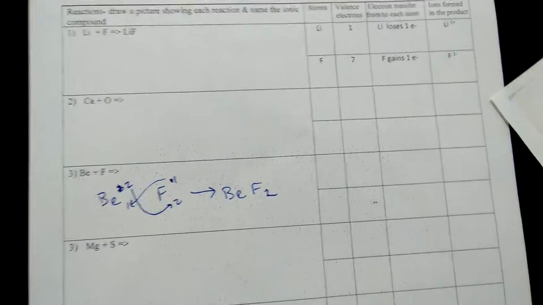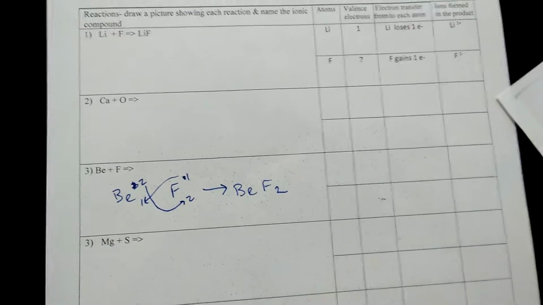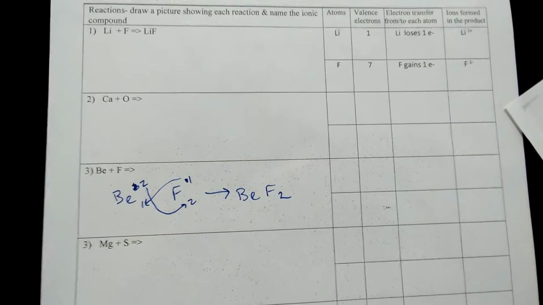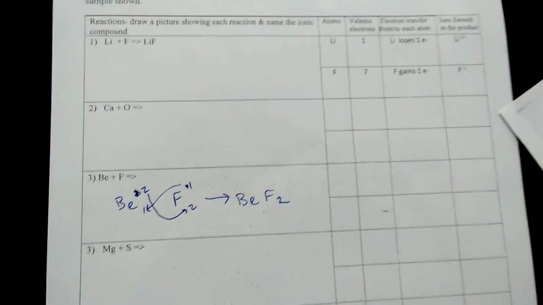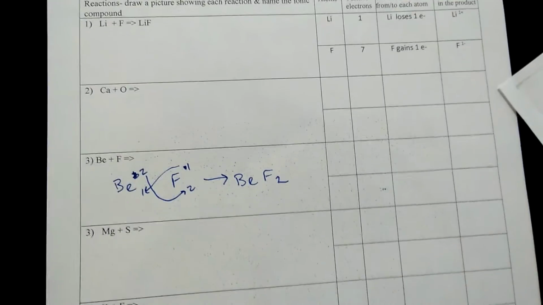Remember, if you have a +2 and a -2, those are going to reduce to 1s. They cancel out, so there would be no subscript. If you had a +3 and a -3, those would cancel out or reduce to 1s, and there is no subscript.